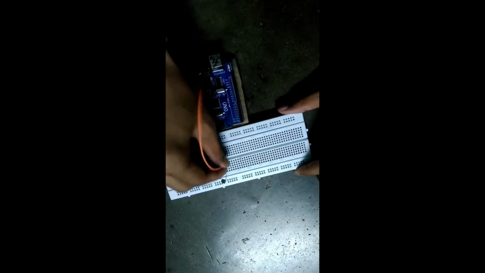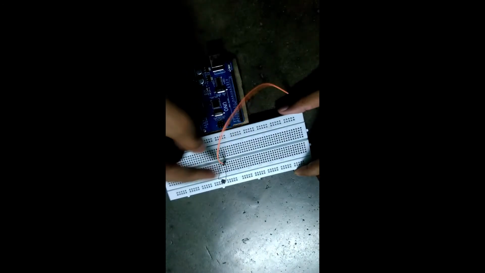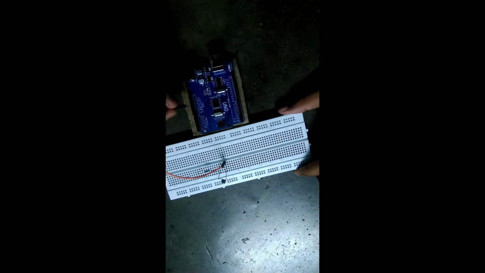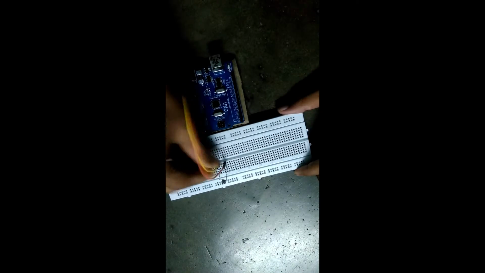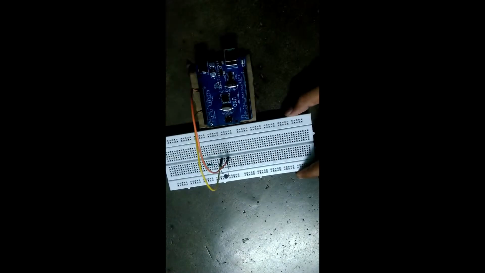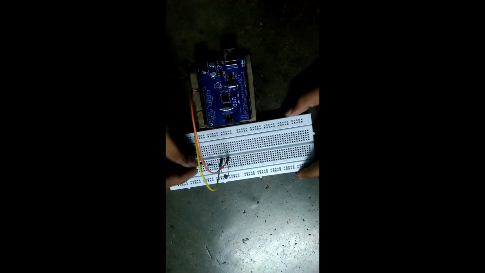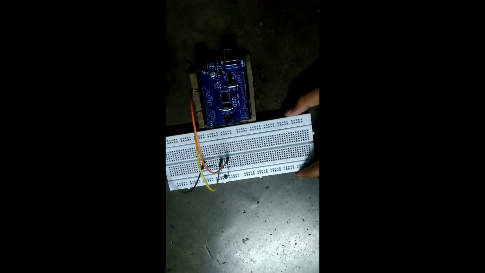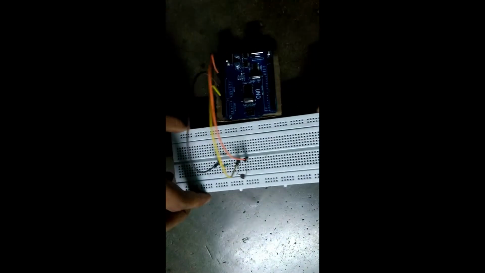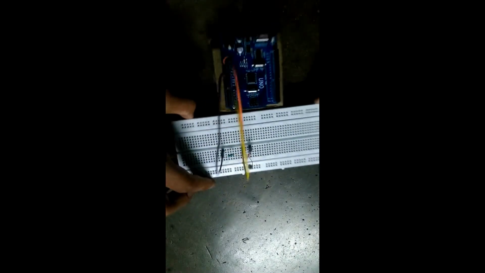Now we will connect the wires. We will connect this pin with Arduino's 5 volt pin. We will connect the data pin to Arduino's A0 pin or analog 0. We will connect the ground pin, and this will be our circuit.